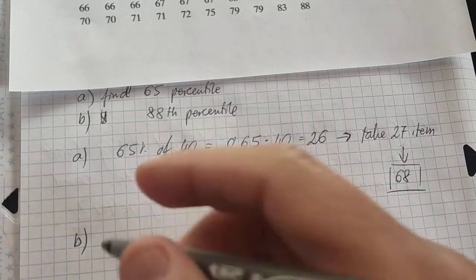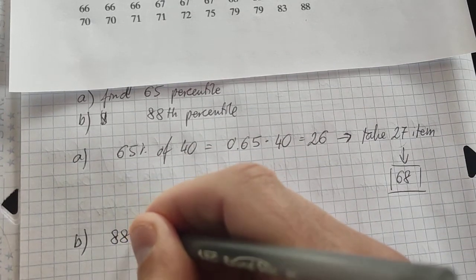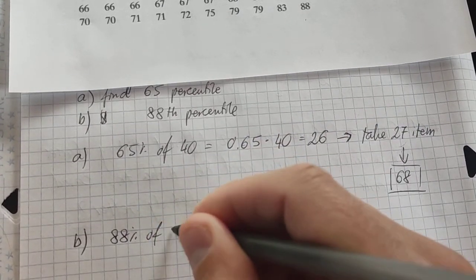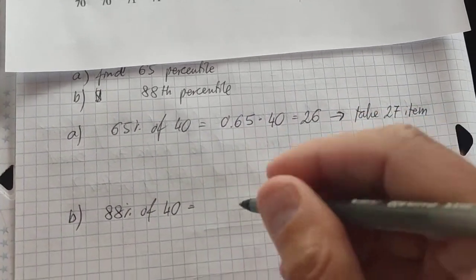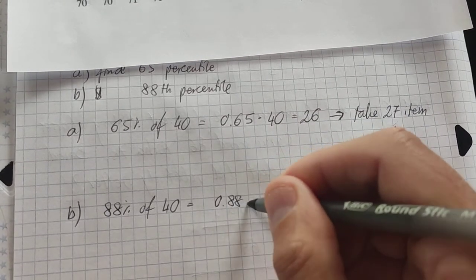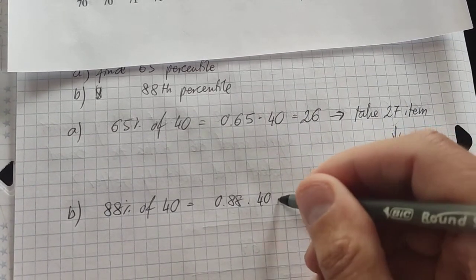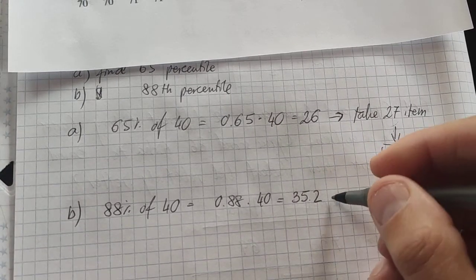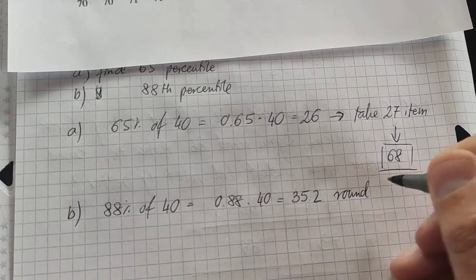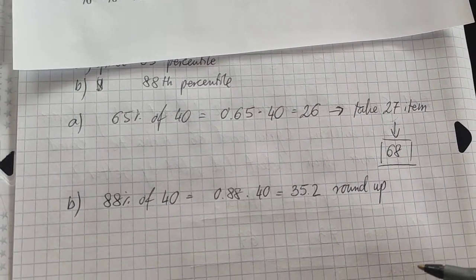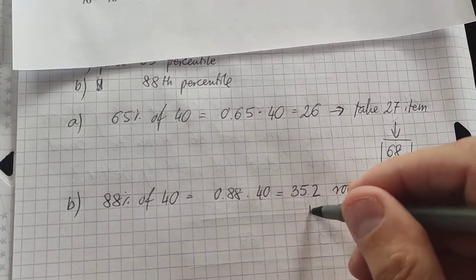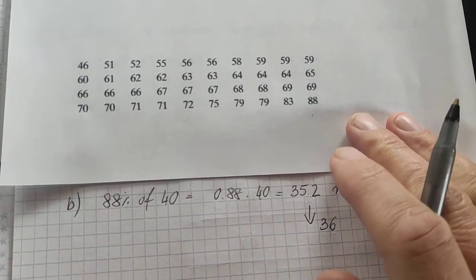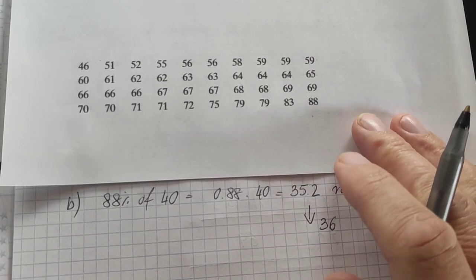All right, so B, we need to find the 88th percentile, so 88% of 40. 0.88 times 40, so we get 35.2, so we need to round up, for the same reason as before. That's going to give me 36, so I need to find the 36th item.